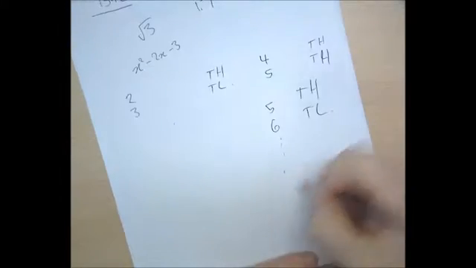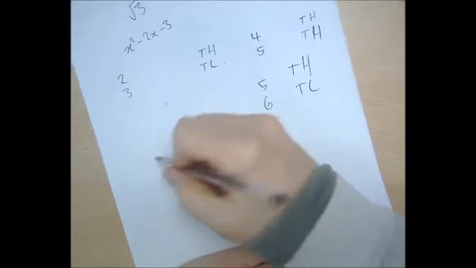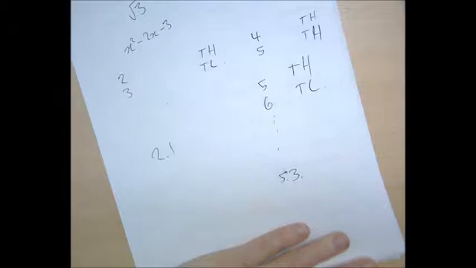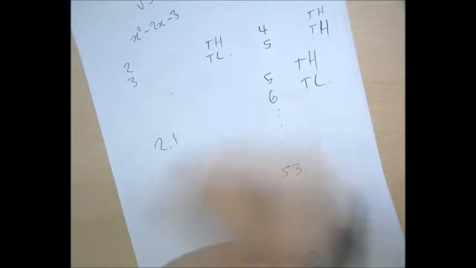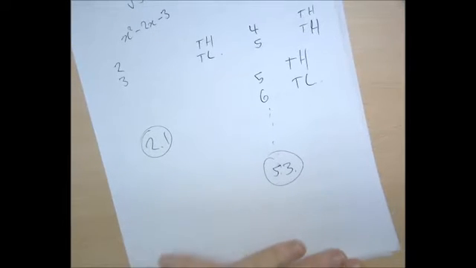So you'll end up with an answer between 5 and 6, I don't know, 5.3. You'll end up with an answer between 2 and 3, I don't know, for example, 2.1. So there are your two answers. It simply says do the procedure twice, okay? And to get the procedure going, you just have to do some guessing.